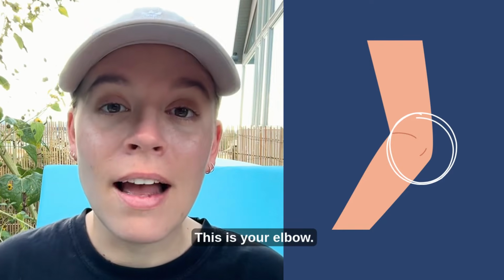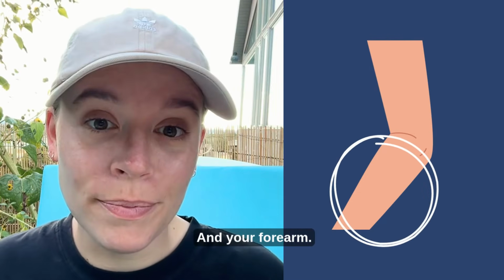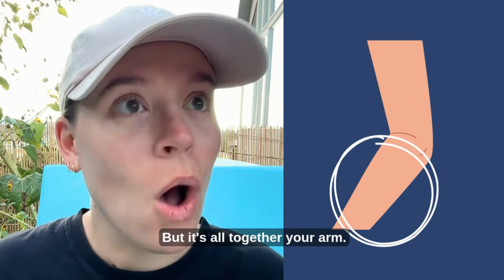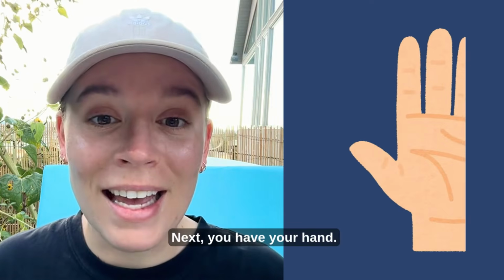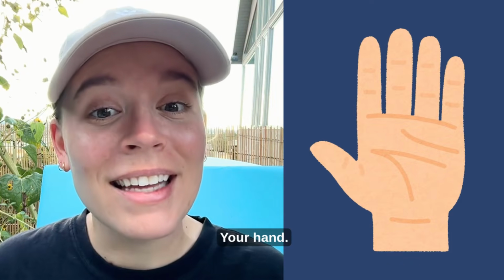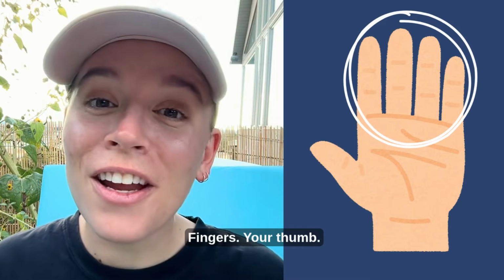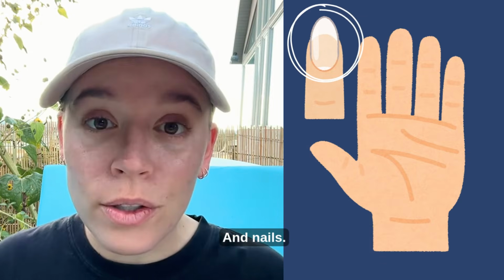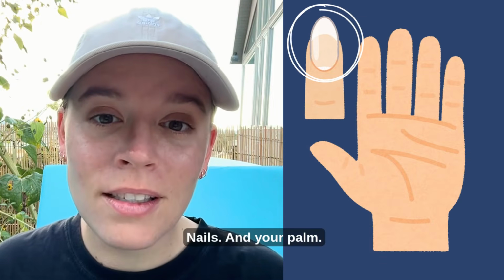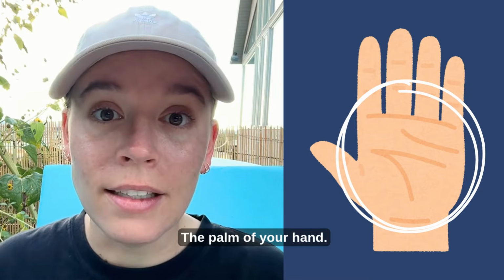Elbow. This is your elbow. And your forearm. Forearm, but it's all together your arm. Next, you have your hand. You have fingers. Your thumb. And nails. And your palm. The palm of your hand.